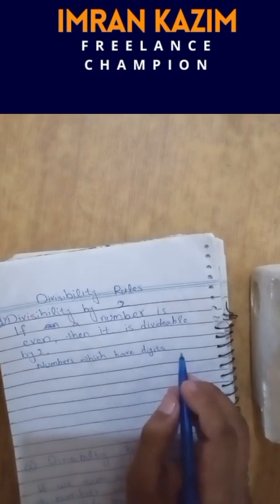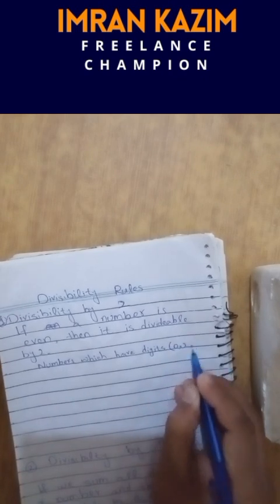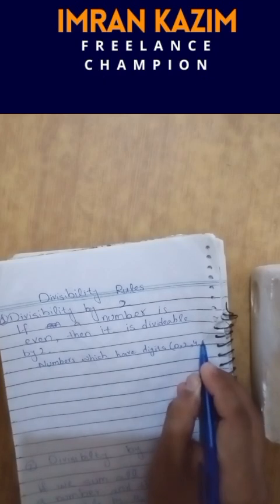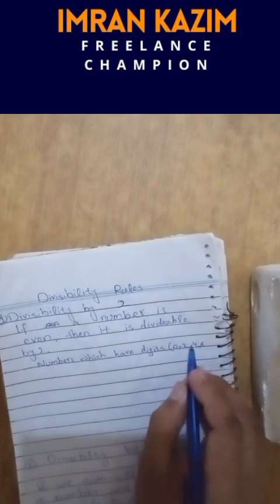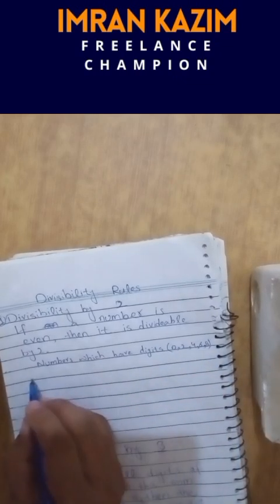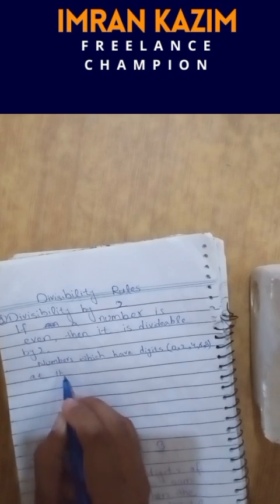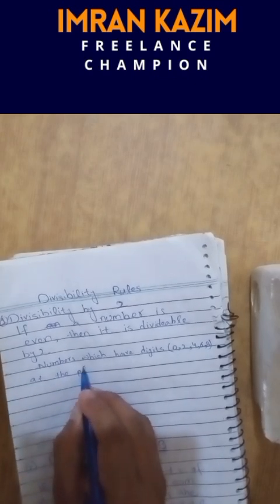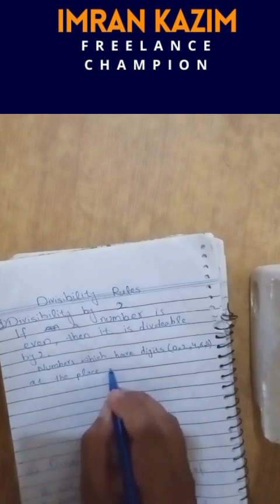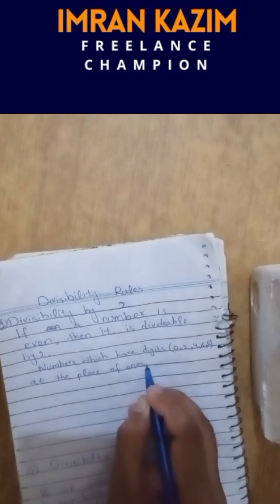We can't change these digits. Numbers which have digits, which digits? 0, 2, 4, 6, 8 at the place of ones.